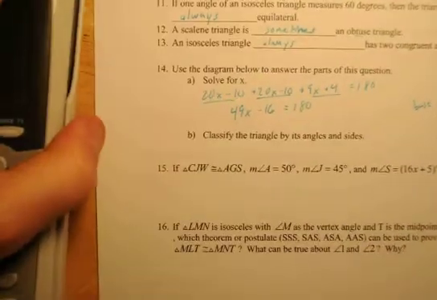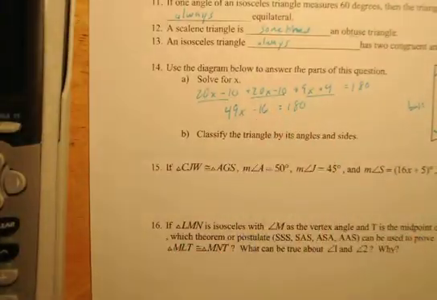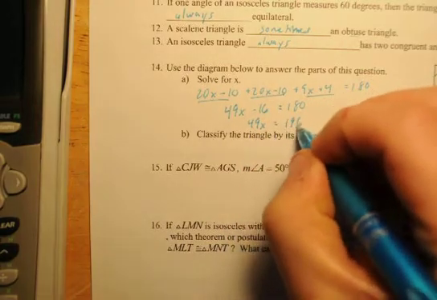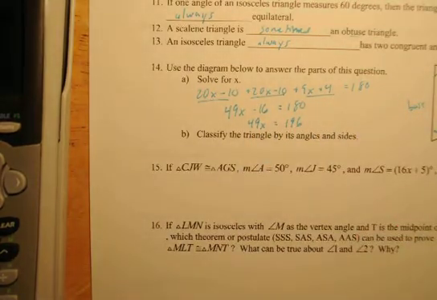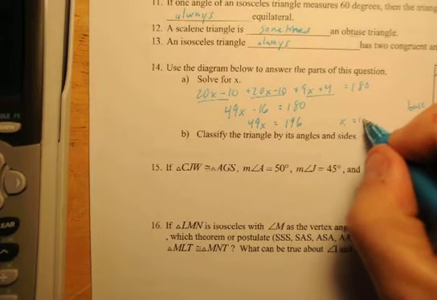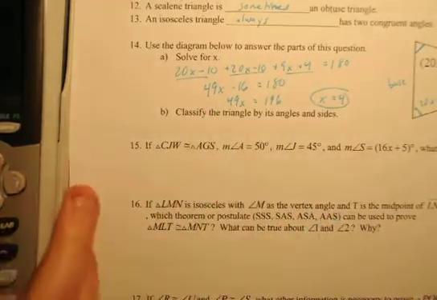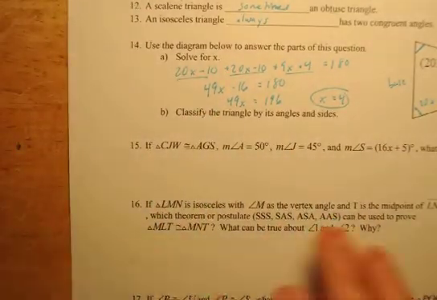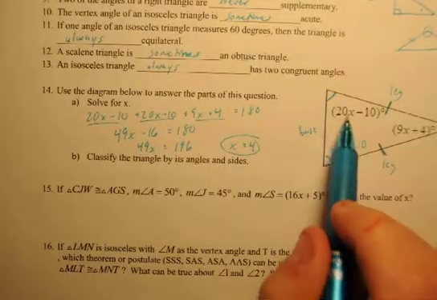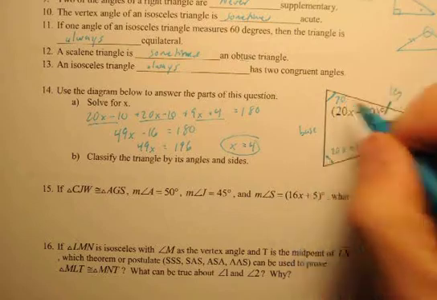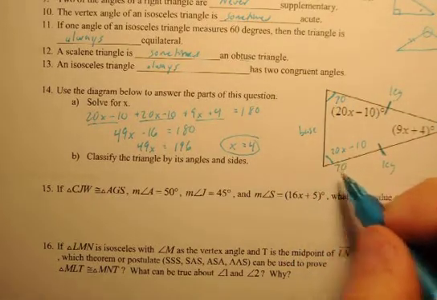Alright, so now take these 16 over and now divide 196 by 49. You get x equals 4. Alright, classify the triangle by its angles and its sides. So if I plug 4 in, you get 80 minus 10, which is 70. That's acute. That's acute.